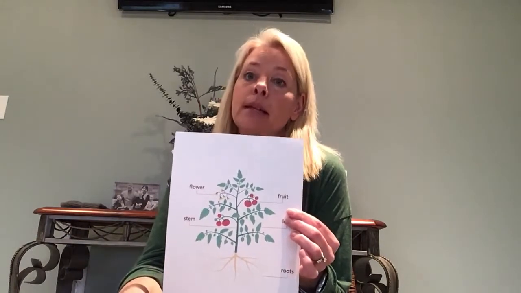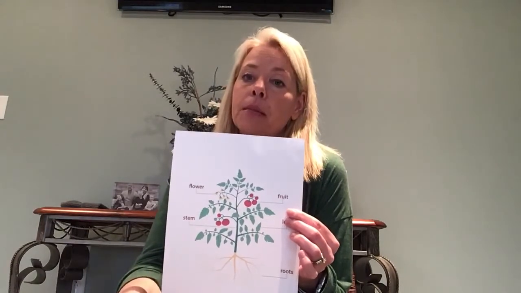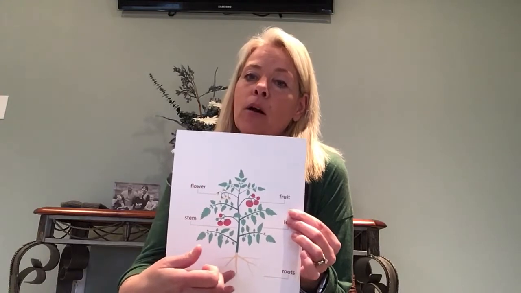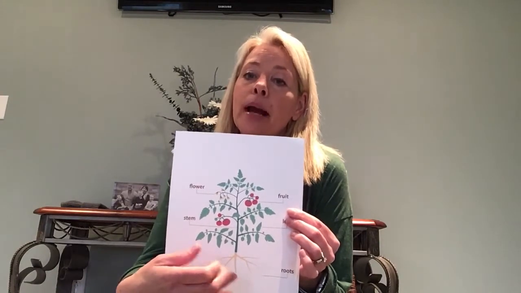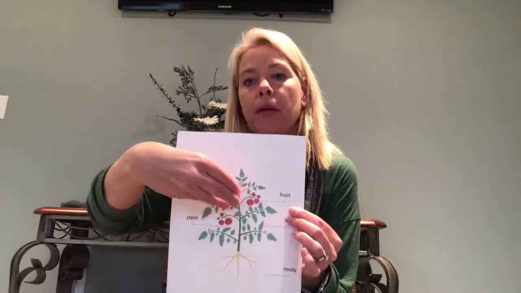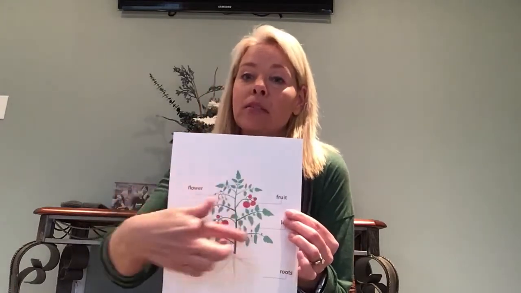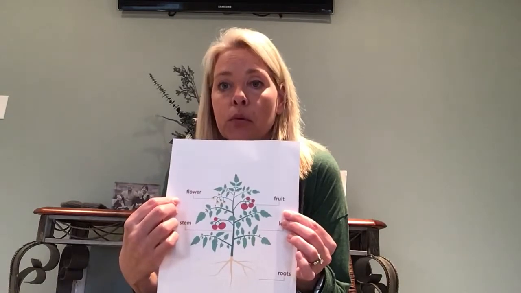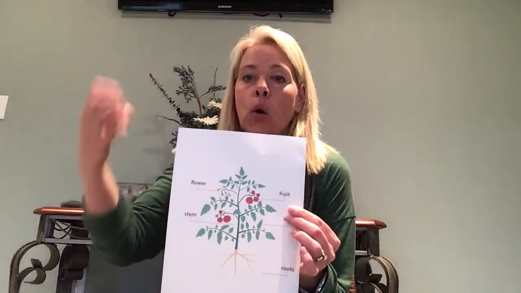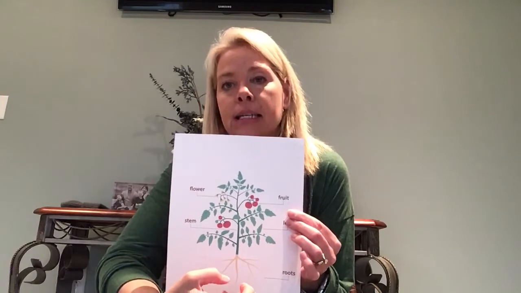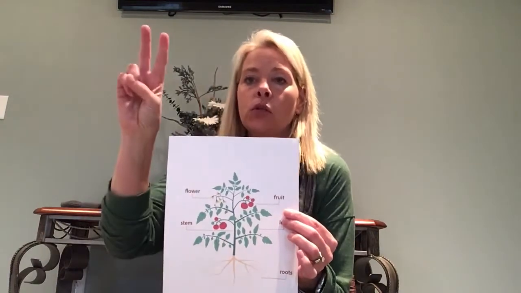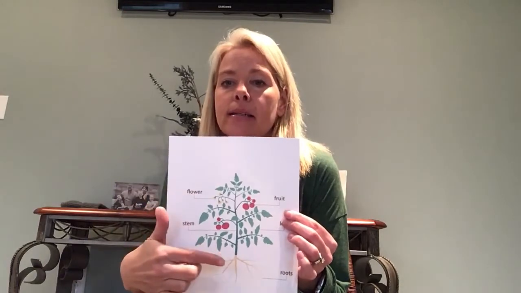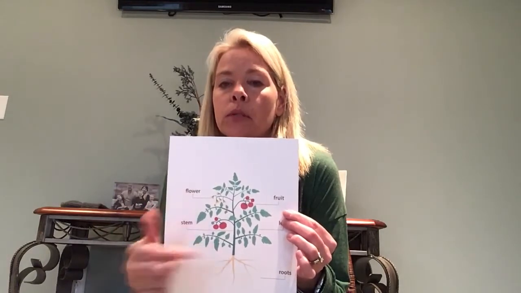You read that days ago, that one of the things that plants need to live is water. So the roots get all of that water out of the ground and drink it up into the plant because the rest of the plant needs that water to survive. So the two jobs of the roots: one, to hold the plant in place to keep it from blowing away; two, to drink up all the water. Okay, so that is the two important jobs of the roots.